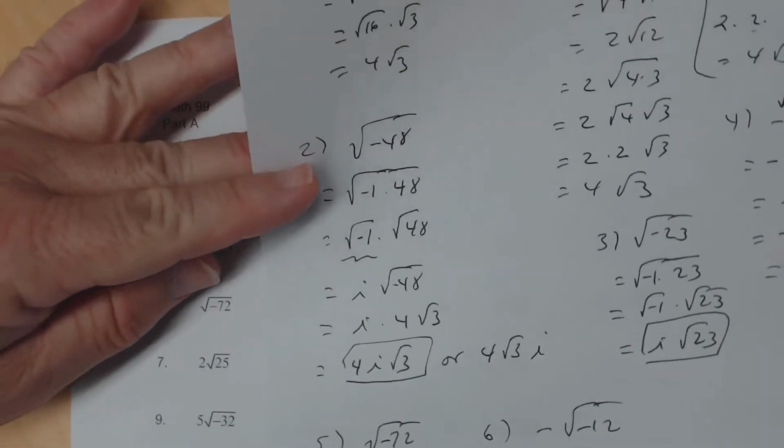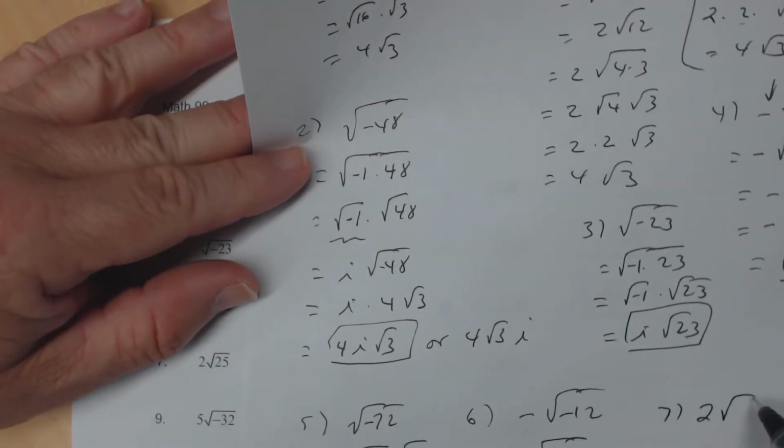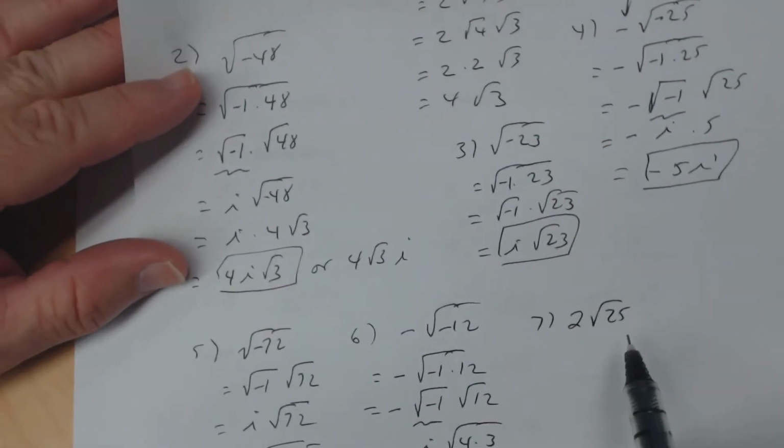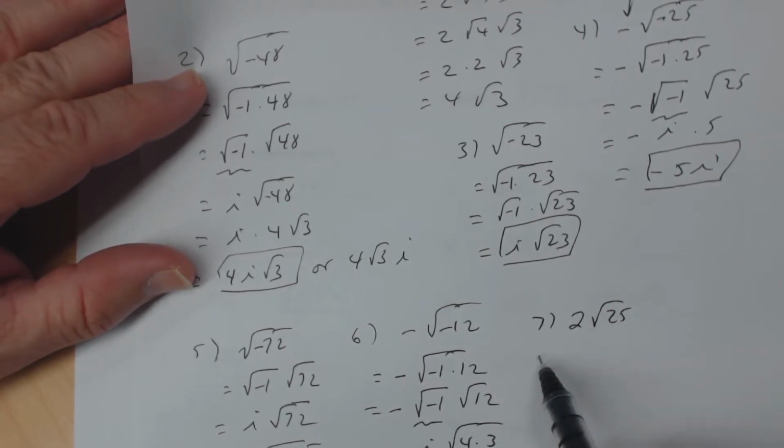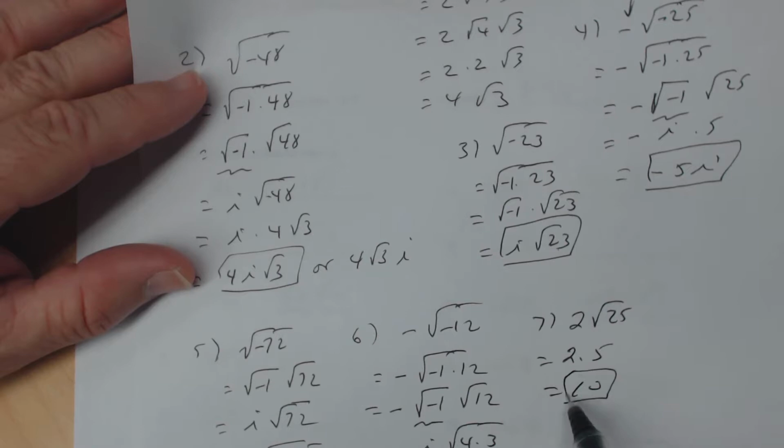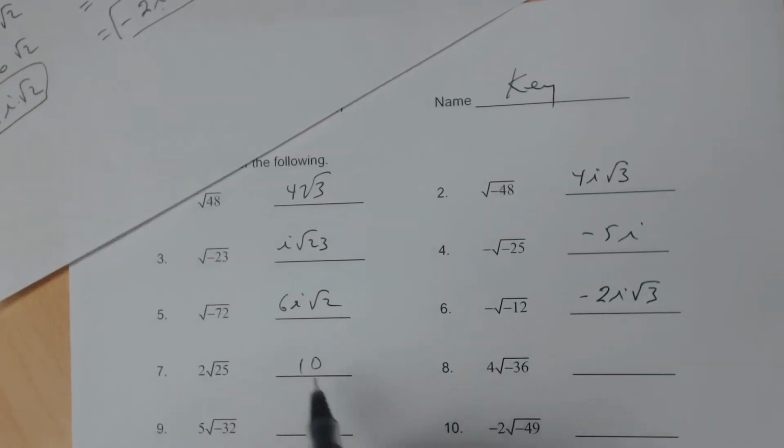All right, number 7, you have 2 times the square root of 25. And notice that 25 is a perfect square, so right away that's going to be 2 times 5, which is 10. So number 7 is 10.